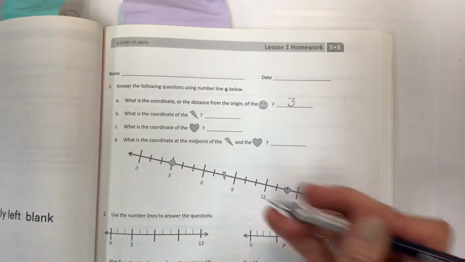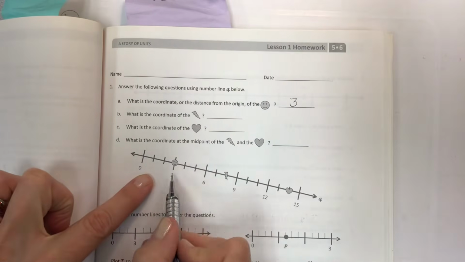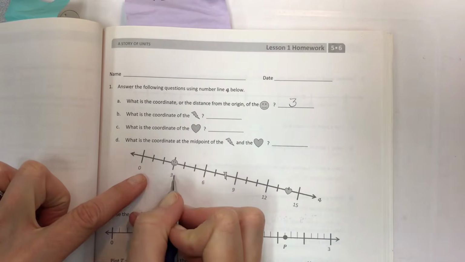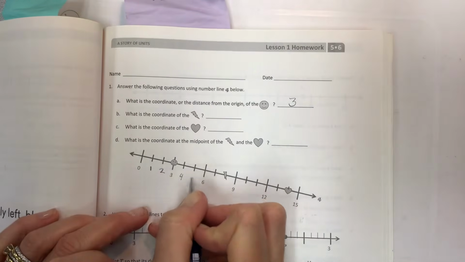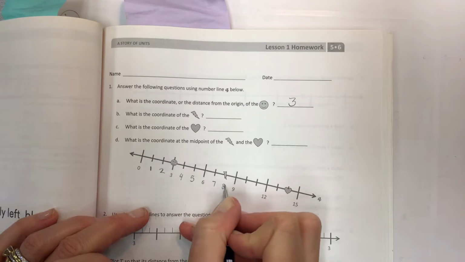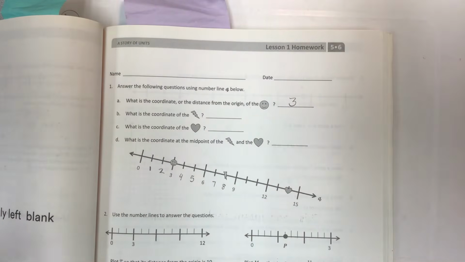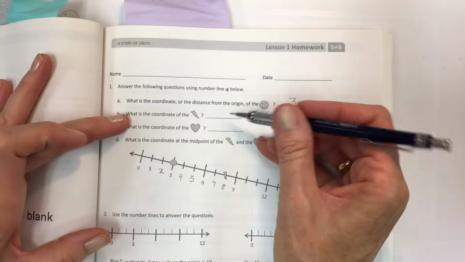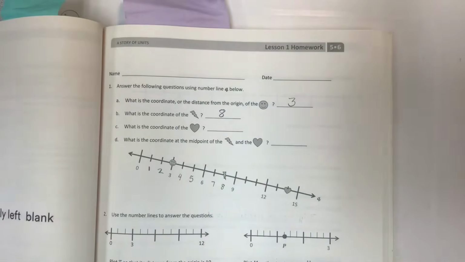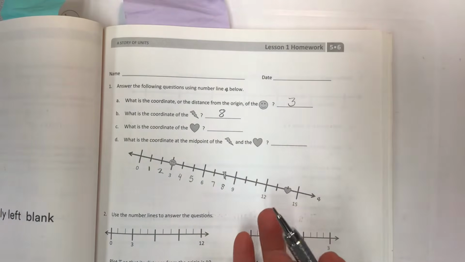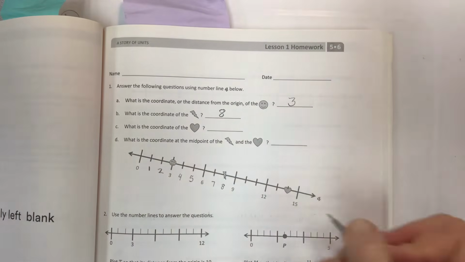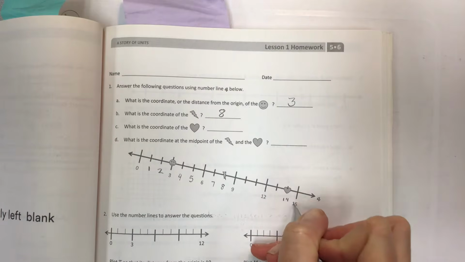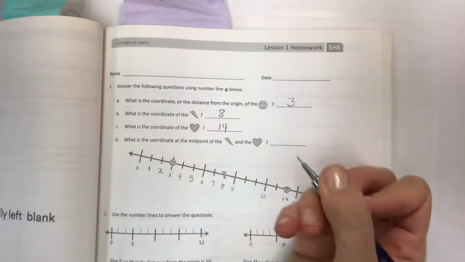What is the coordinate of the lightning bolt? Simple. Look, if this is 3 and this is tick mark 3, then this is going to be a 1, 2, 3. So then that means we're counting by ones. Number your number line, and then you can get out here and see where everything is. That's basically the easiest way to do it. And then we're just looking at whole numbers right now for our points. What is the coordinate of the heart? Easy peasy. 1 below 15 would be 14.